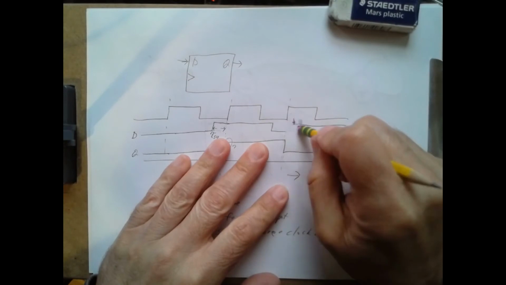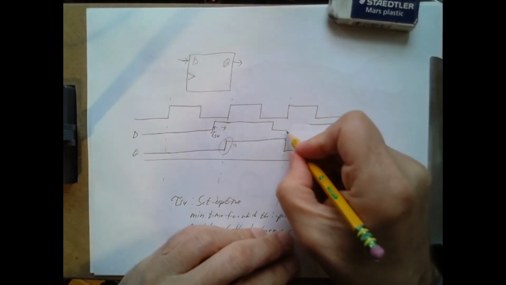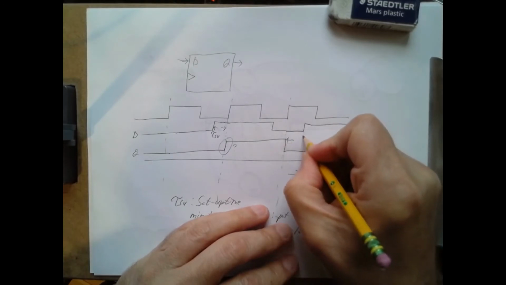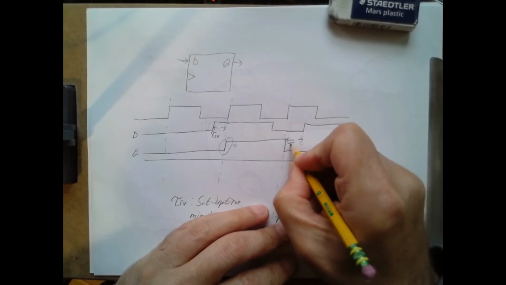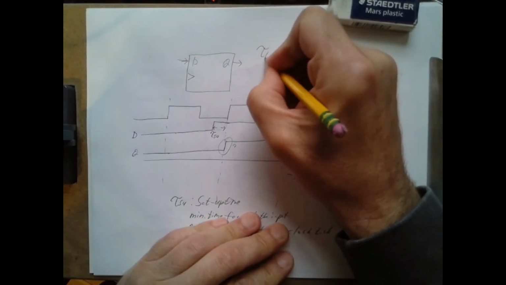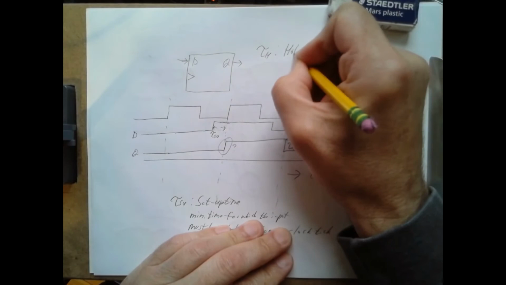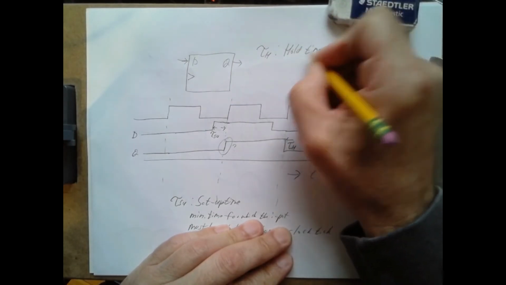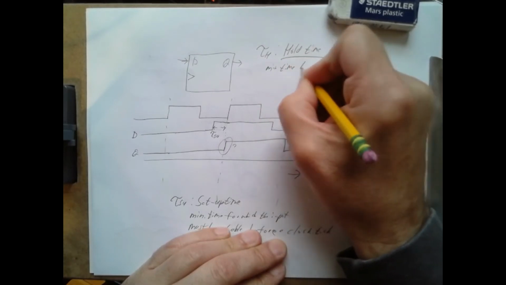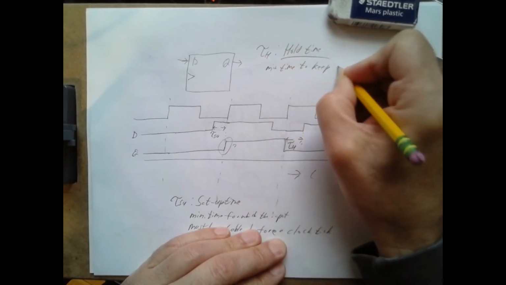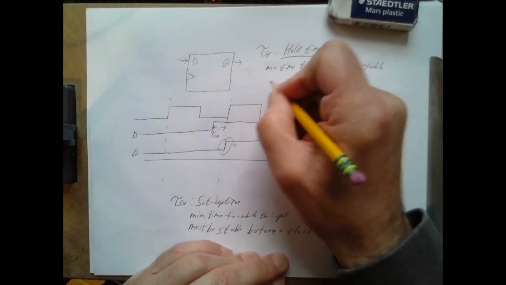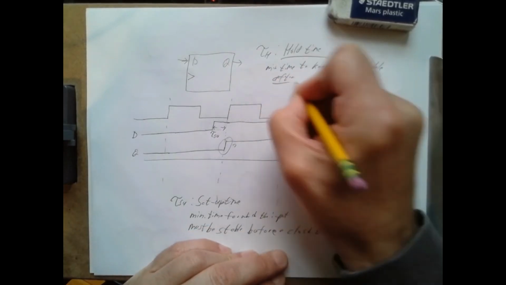So we need to hold the D input for a certain amount of time after the clock tick. Okay? And this time is called the hold time, so we can call it tau sub H. So tau H is the hold time, and this is the minimum time to keep the input stable, right, after a clock tick.